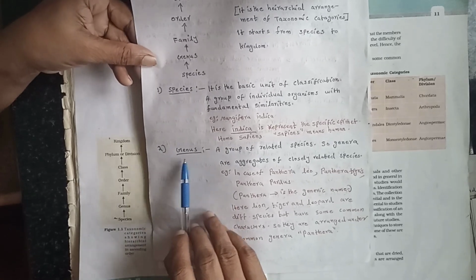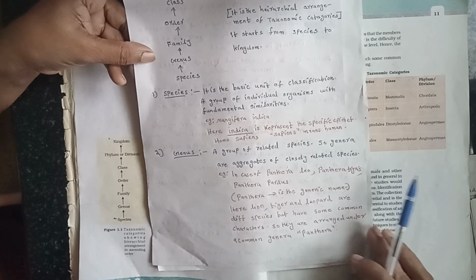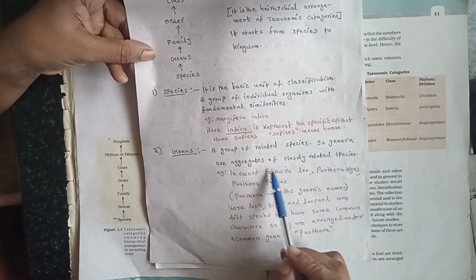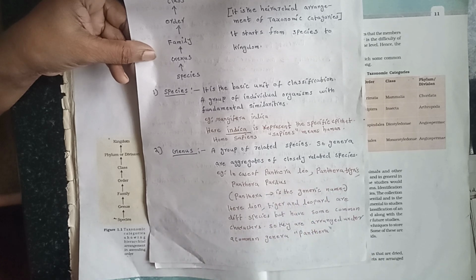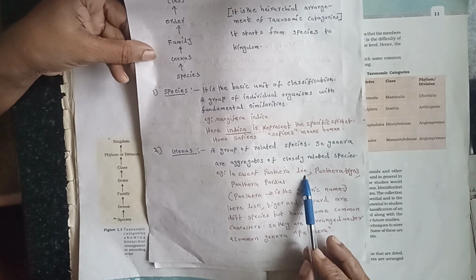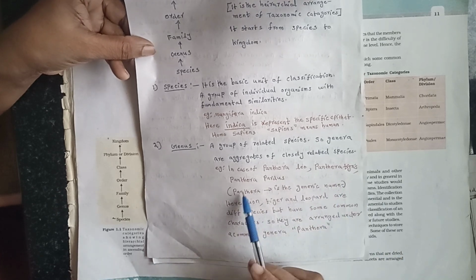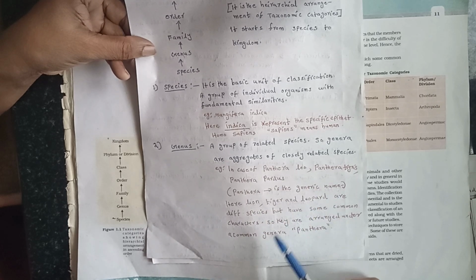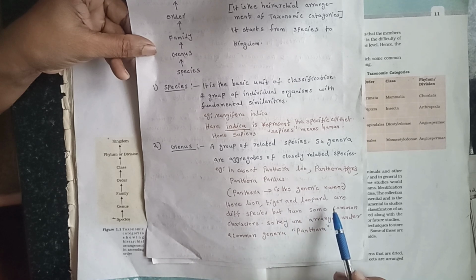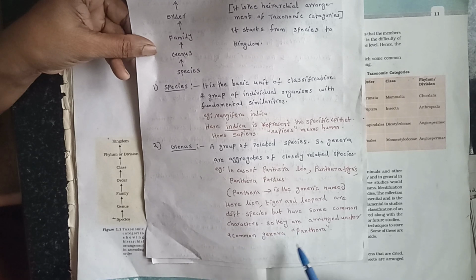Next higher category, genus. A group of related species. So genera are aggregates of closely related species. There are numerous examples, in case of Panthera leo, Panthera tigris and Panthera pardus. Panthera is the generic name. Here lion, tiger and leopard are different species but have some common characters. So they are arranged under a common genus, Panthera.